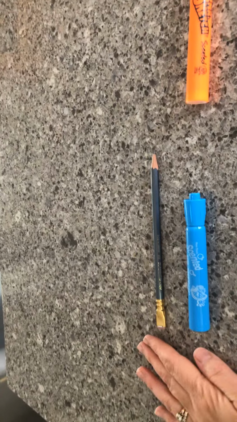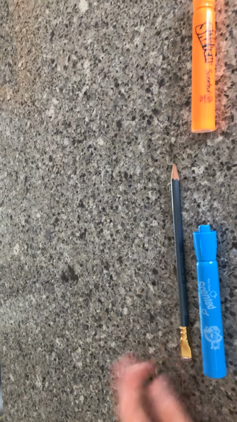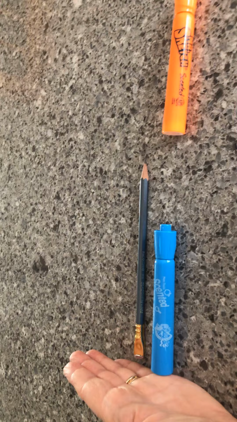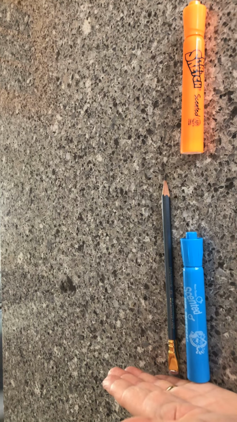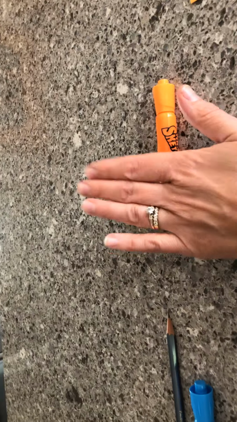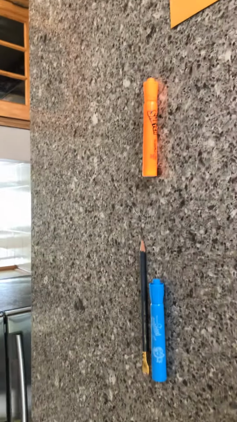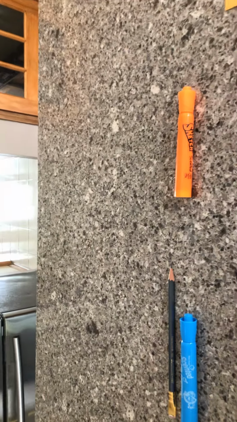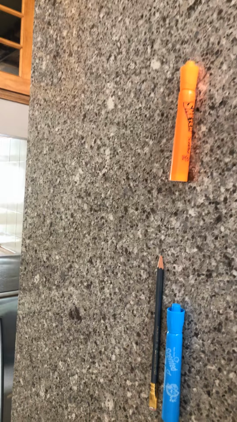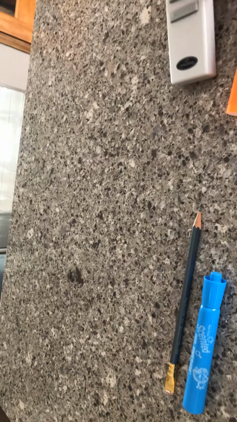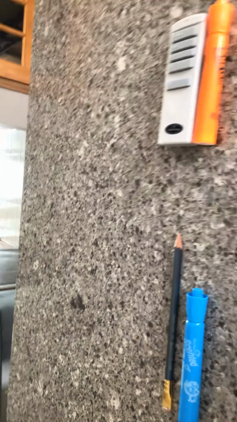The first thing that I need to do is make sure the end of this pencil is lined up with the end of this marker. Okay, I'm going to move this one over just a little bit. All right. And then I'm going to use this remote for the ceiling fan. Okay.